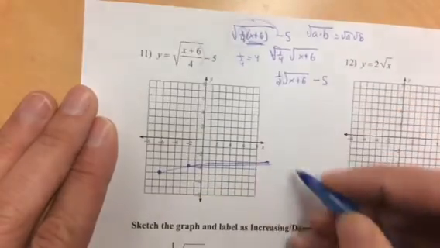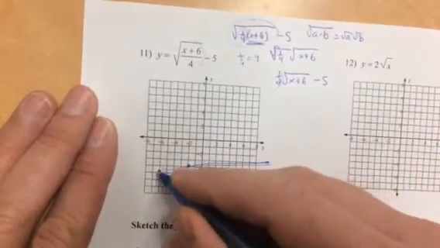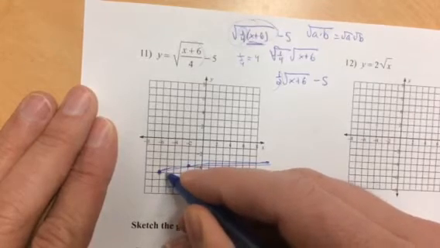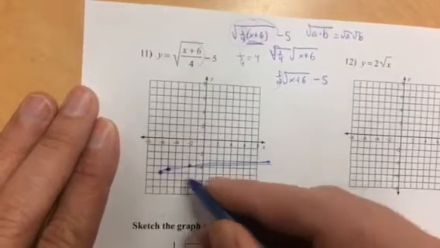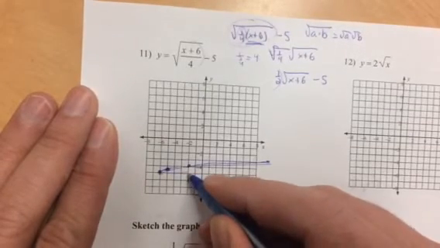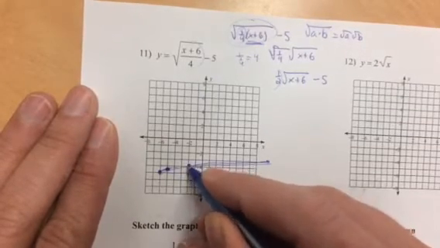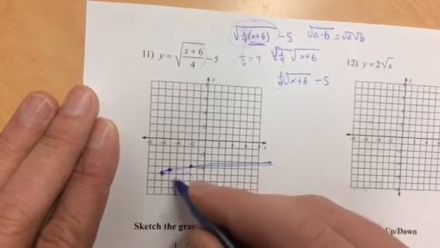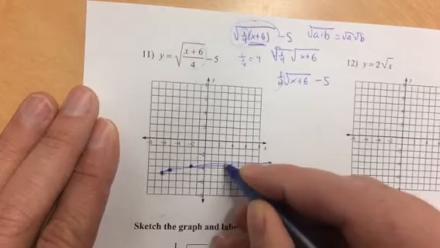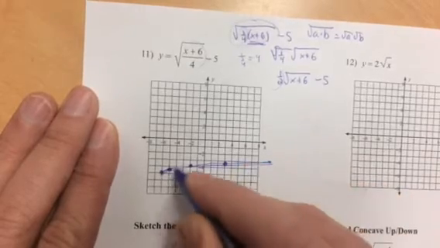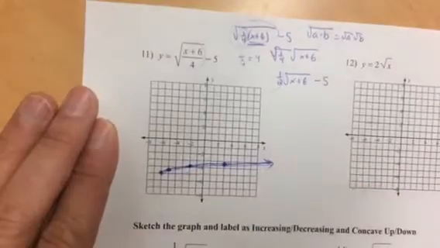And now it's a vertical compression by 1/2. So the square root of 1 is 1. Half of that is 1/2. The square root of 4 would be 2. Half of 2 is 1. The square root of 9, 1, 2, 3, 4, 5, 6, 7, 8, 9, is 3. Half of 3 is 1.5. So this is another way to do it.